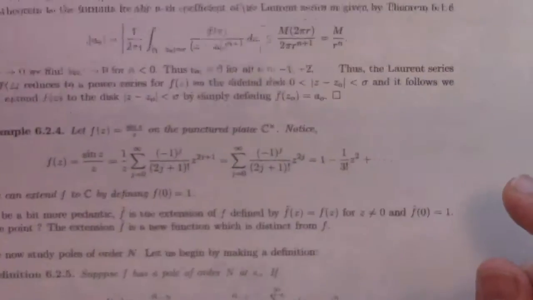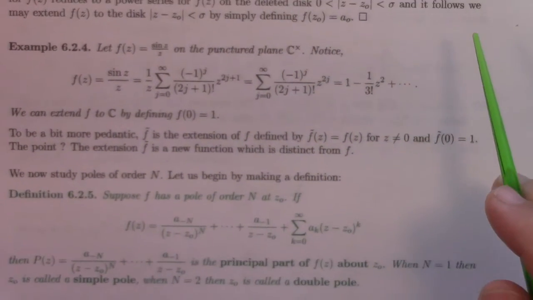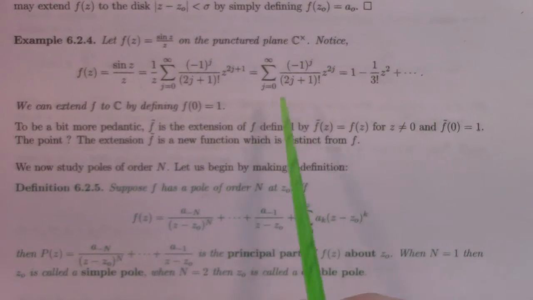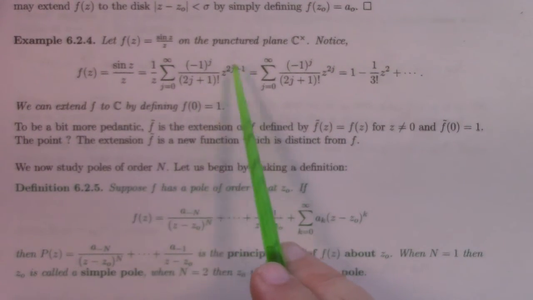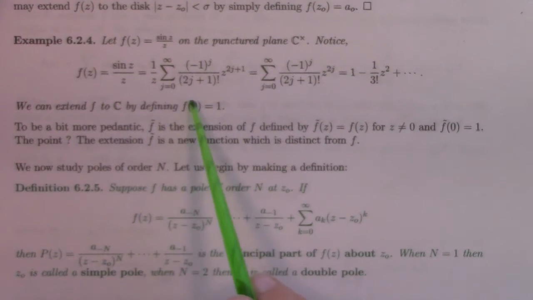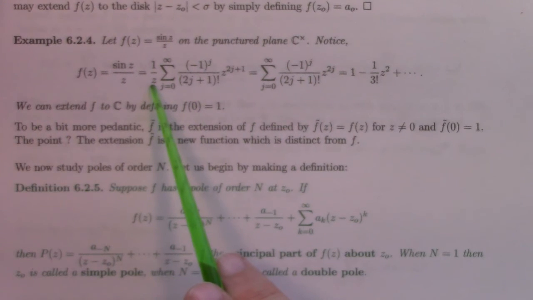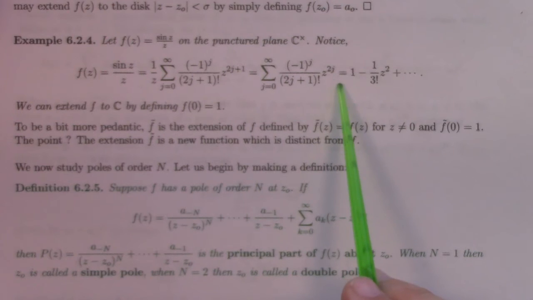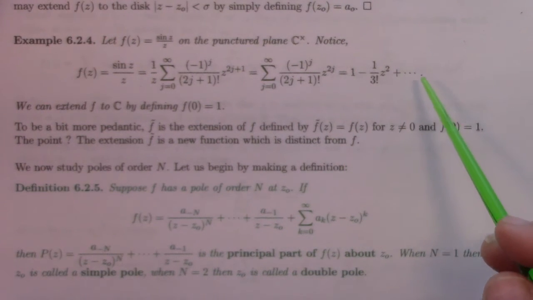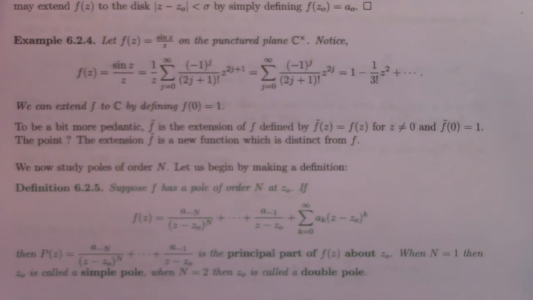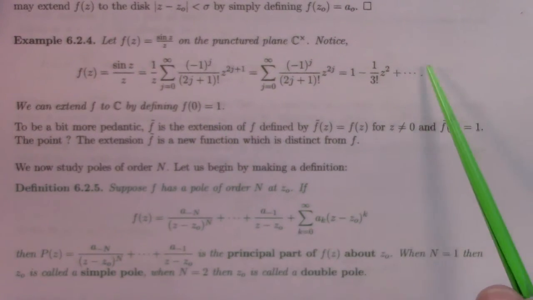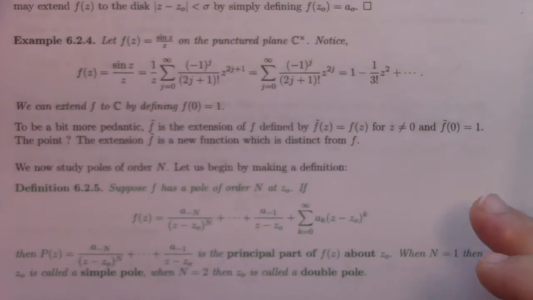For example, sine of z over z. Take the power series for sine, divide by z, and the odd power drops to an even power, and you get this. As you can see, there's no reciprocal term. And you can simply define f of 0 to be 1. This is removing the singularity, right?